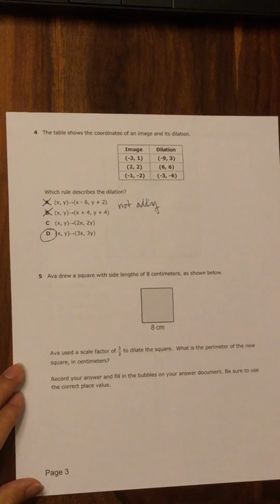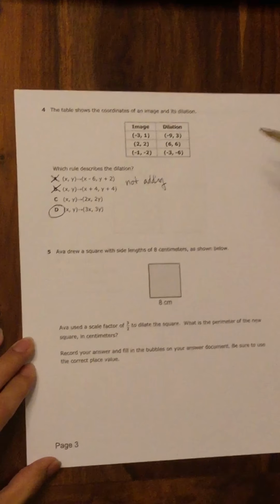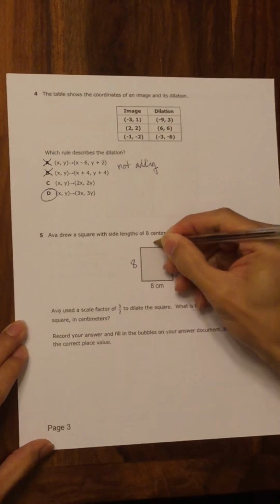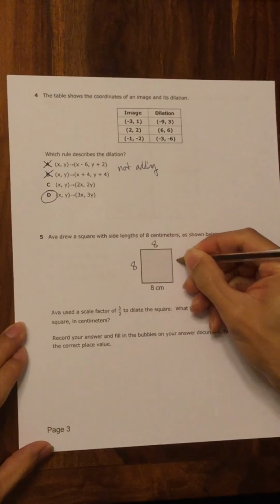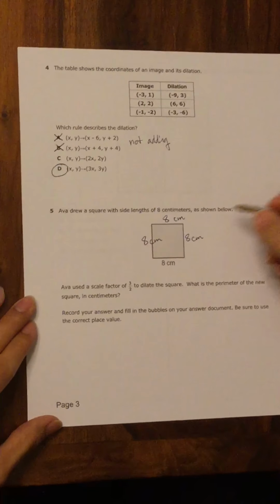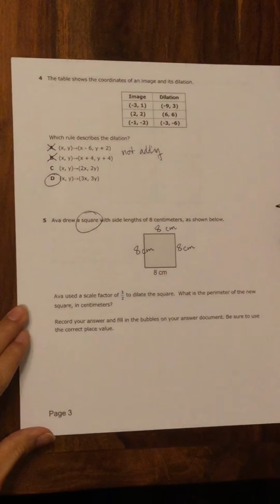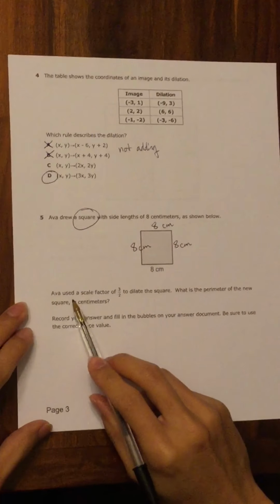For number 5, I have a square as shown below. So I'm going to go ahead and put in these sides, because that is what a square means. I'm going to dilate it with a scale factor of 3/2, which I can change to 1.5 very quickly. I want to know the perimeter of the new square.